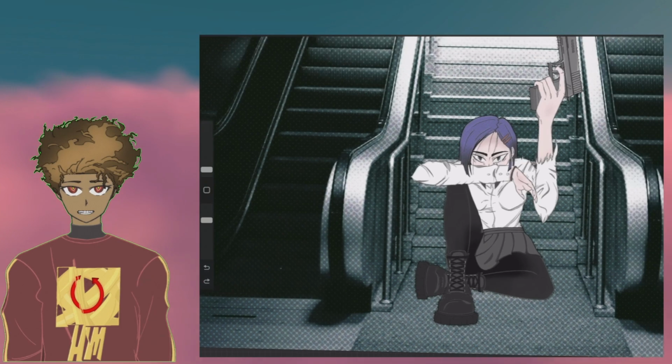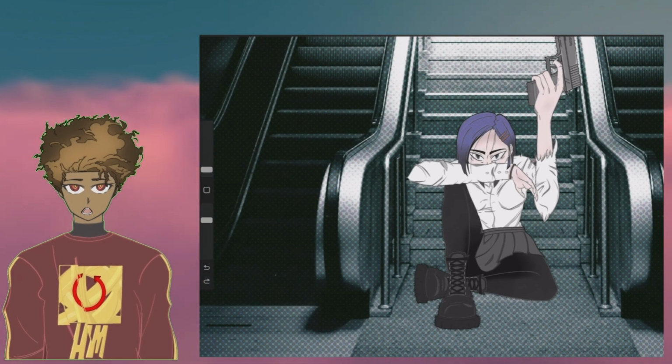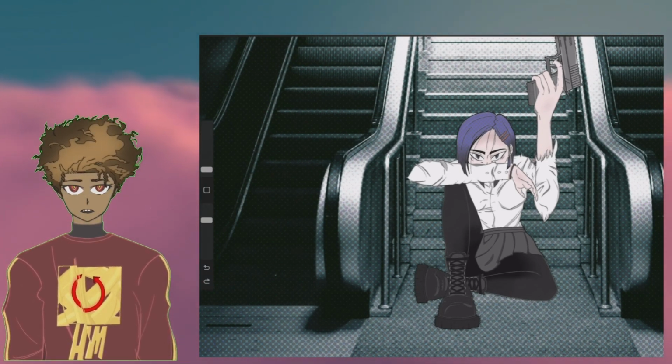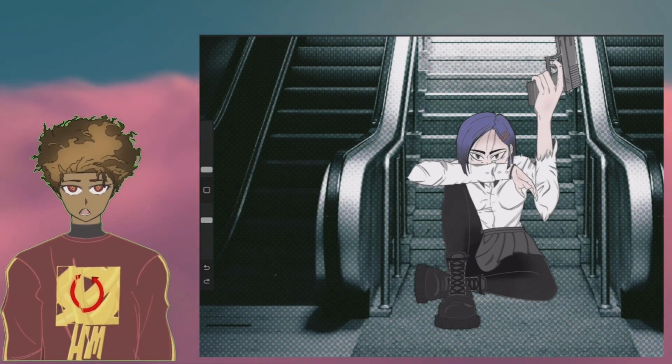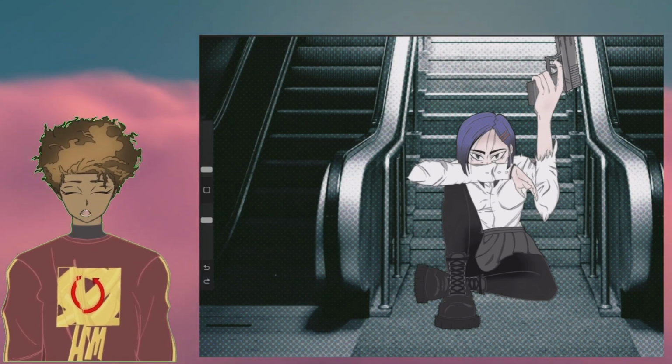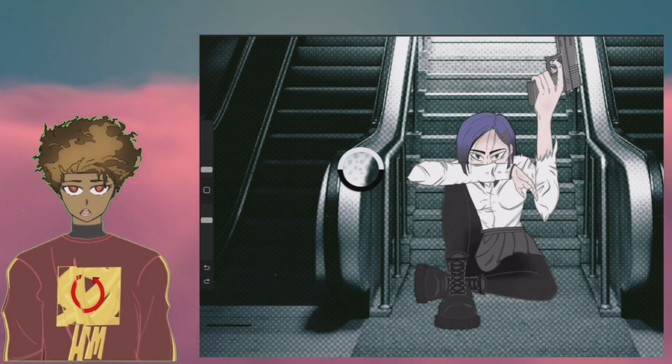Okay guys, and now the last step is to add some finishing touches. Now the one thing that's really bothering me and that can really help with making a piece look more realistic and more together is shadows. So that's what we're gonna add.